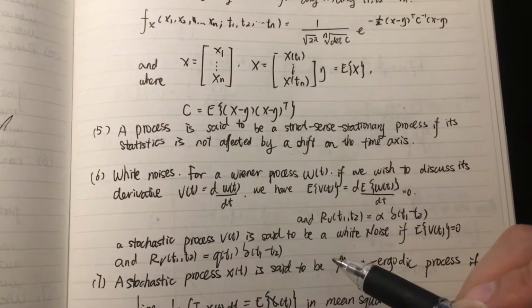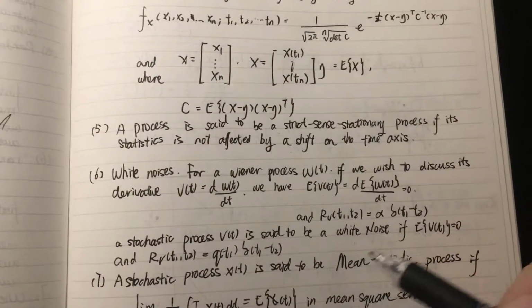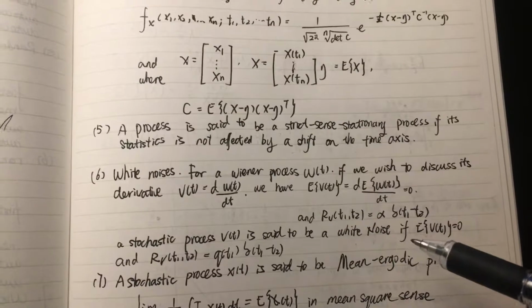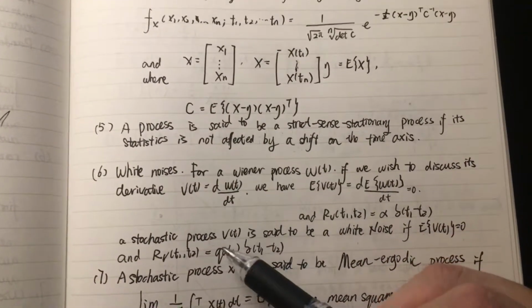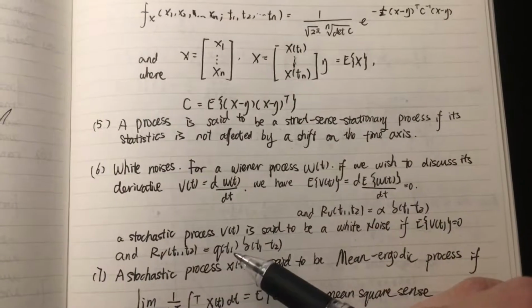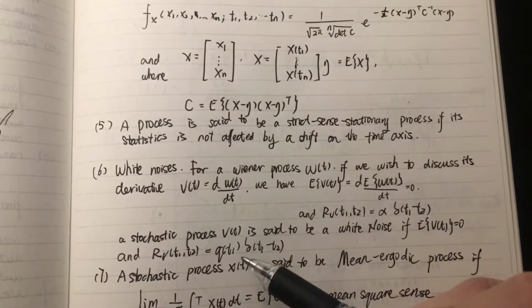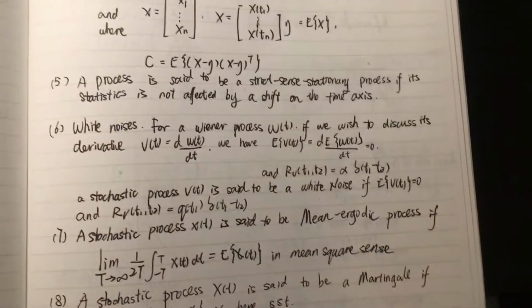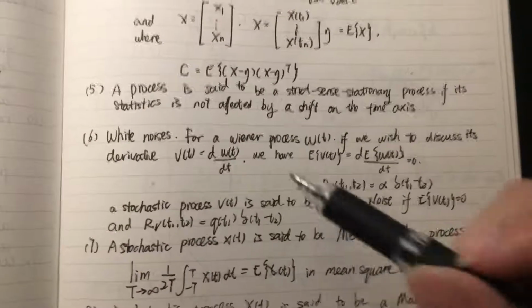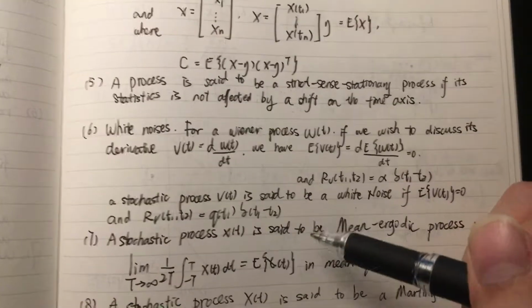And a stochastic process V of t is said to be a white noise if its mean is equal to 0 and its covariance is equal to Q of t, which is a fixed value, times delta of t1 minus t2.